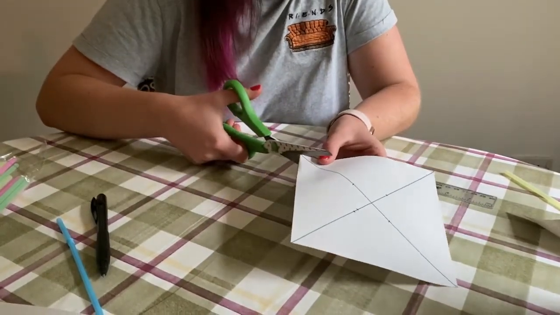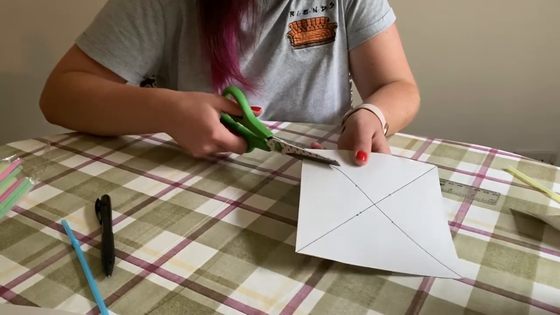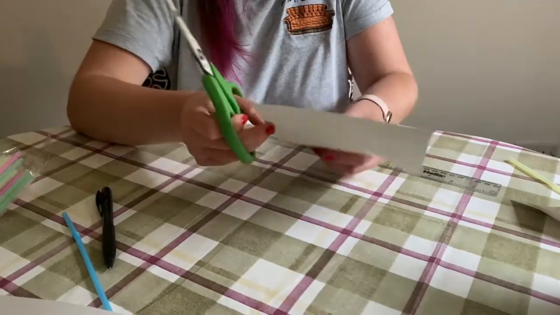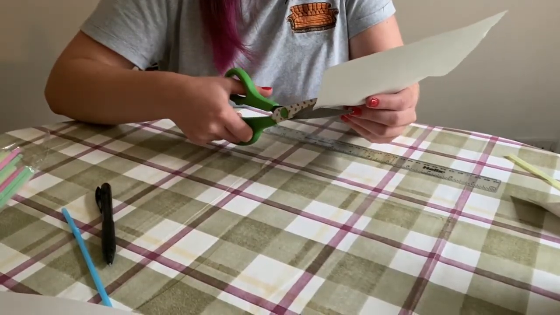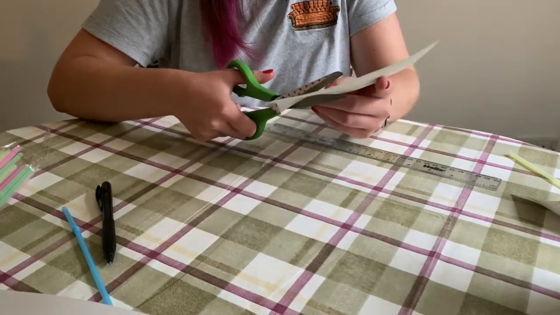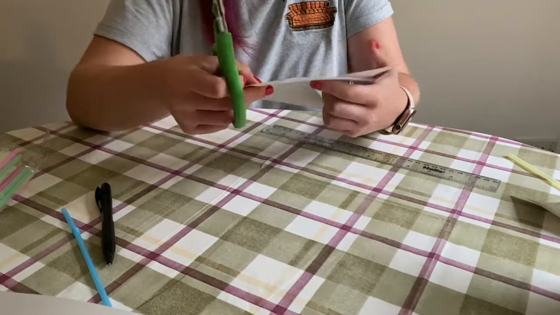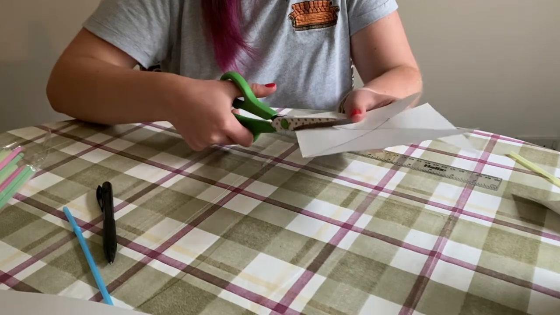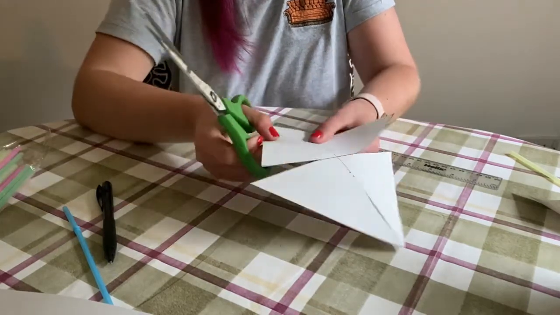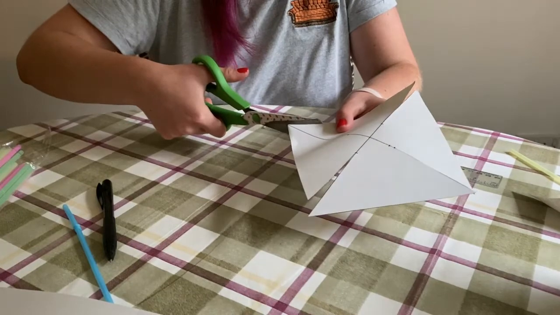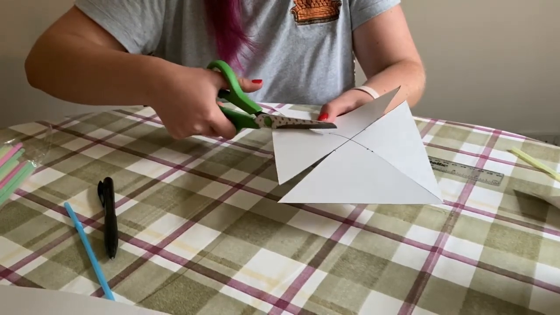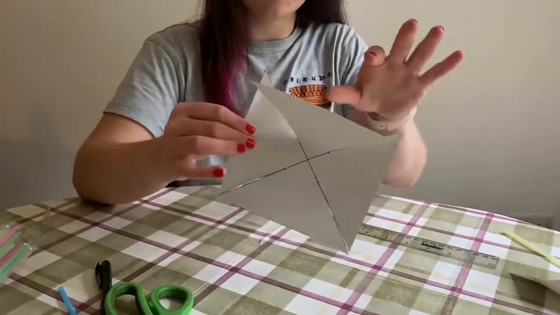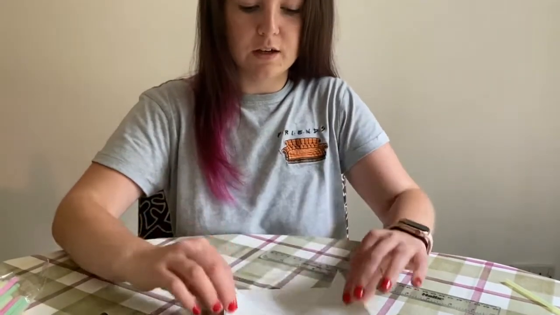So let me just start cutting. And then do it for all 4 corners. Once you've done that, your square should look a little something like this. It should look like triangles that are nearly fully cut out.